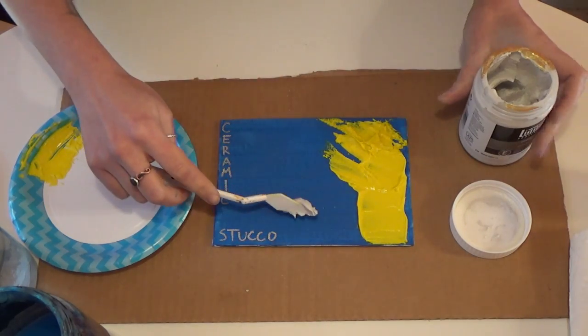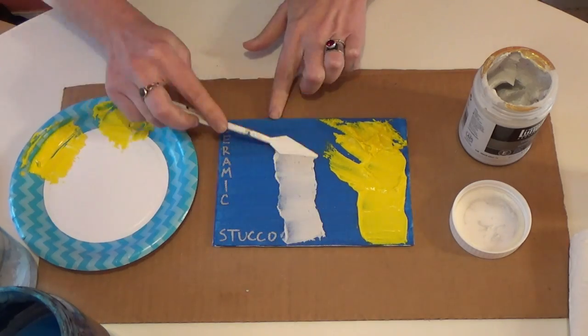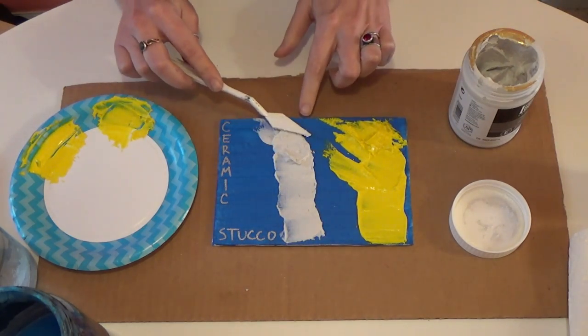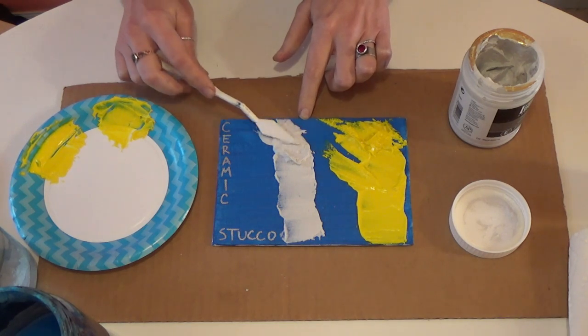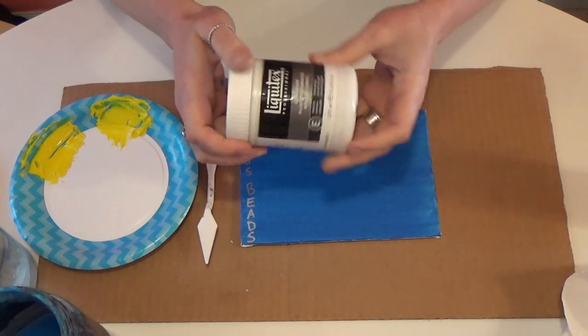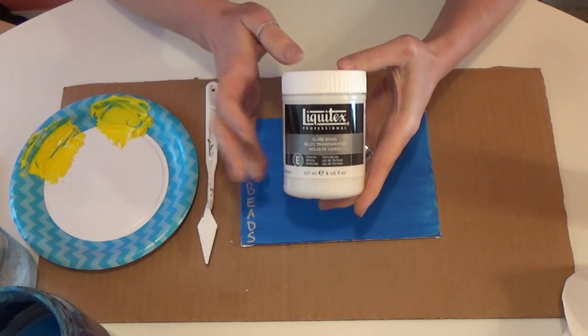And then we'll apply some on its own. So when this dries, it will look almost exactly like this. It just won't be quite so shiny. It's a little shiny right now while it's wet. All right, the last one we're gonna talk about is glass beads.